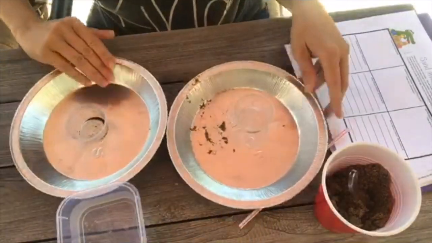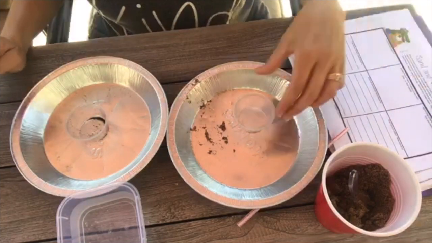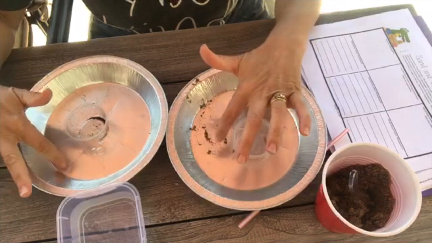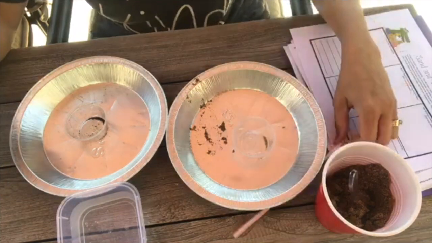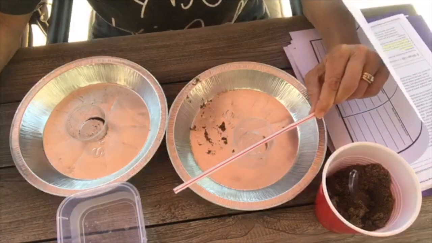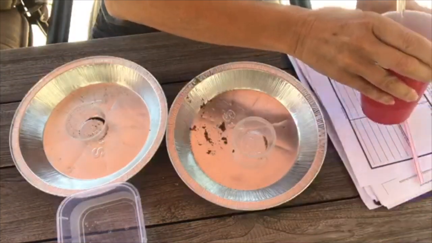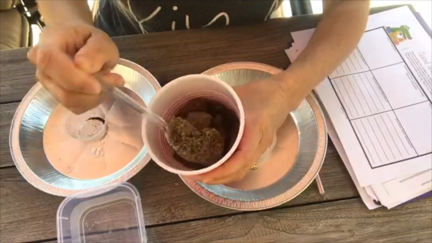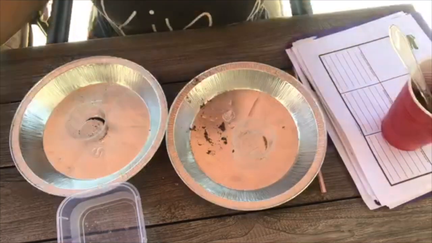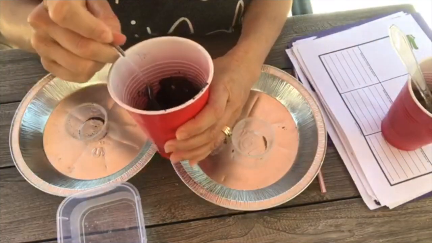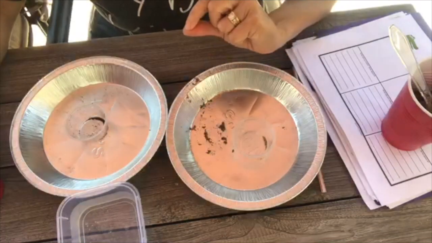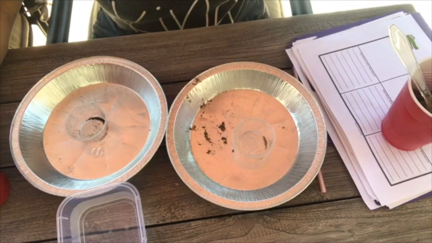So here are my supplies. I've got a plastic cup. I have a pan to collect all my mess. I have a straw, but a dropper would work too. I just don't have any droppers at home. And then I have some sand that I got a little bit wet because you want it to be able to stick together like a sandcastle. But I also have soil that I just got from my garden, and that works too, or any kind of dirt. You could use any kind of dirt, okay?